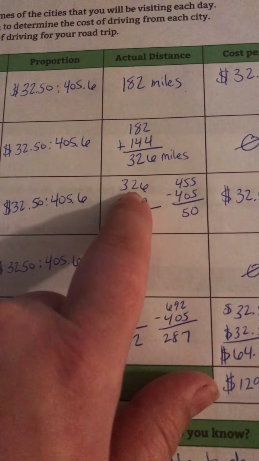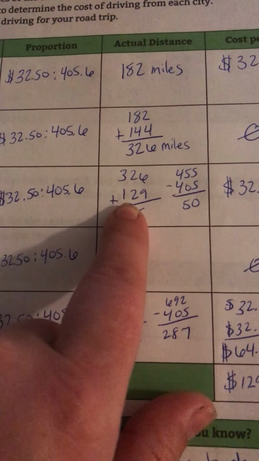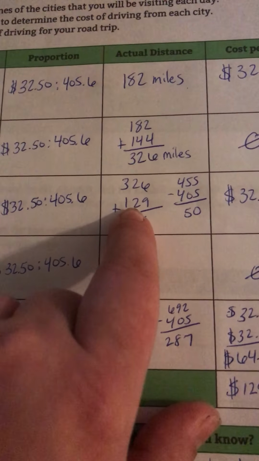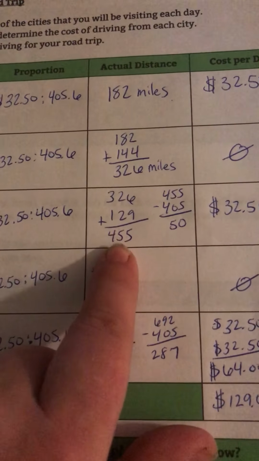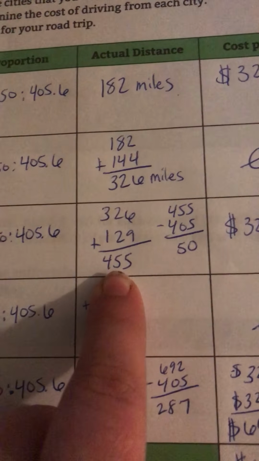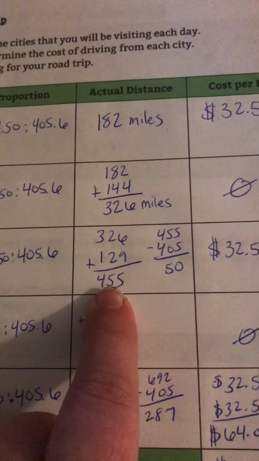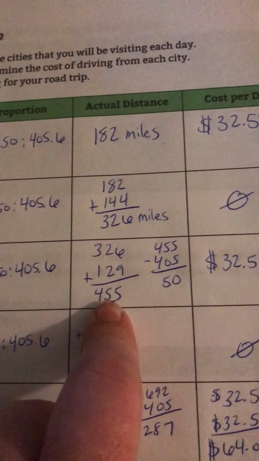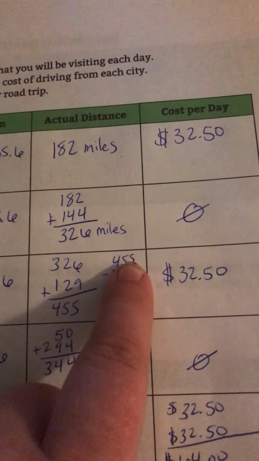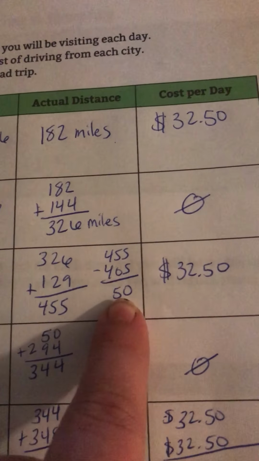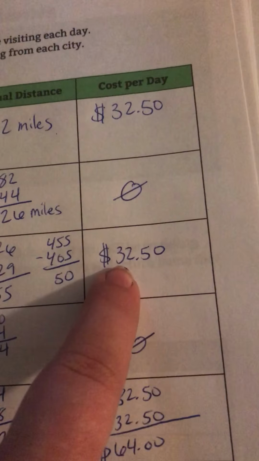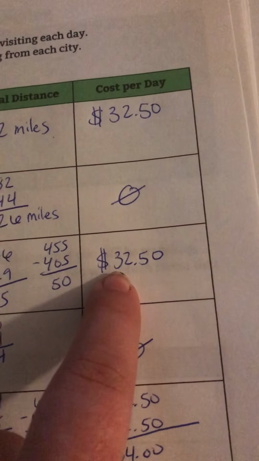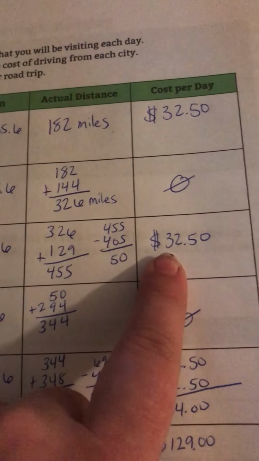Add the 326 from day 2 to the total miles from Raleigh to Wilmington, which is 129 miles. When you add that together, you have 455 miles. That's over 405 miles, so you're going to have to deduct 405 from 455. You're going to have 50 miles left over, so you've got to stop and get gas. That's going to cost you another $32.50.